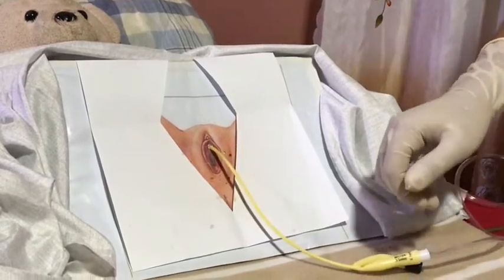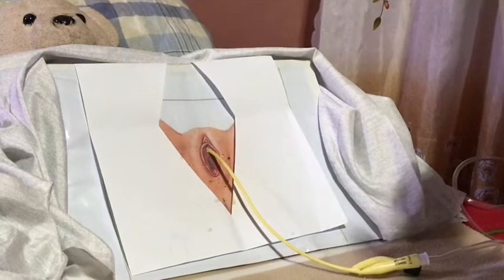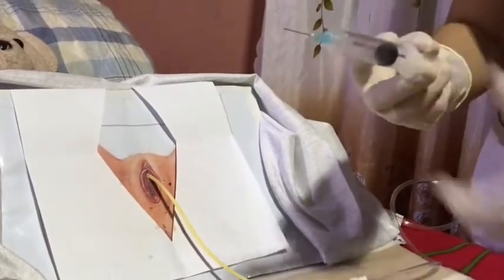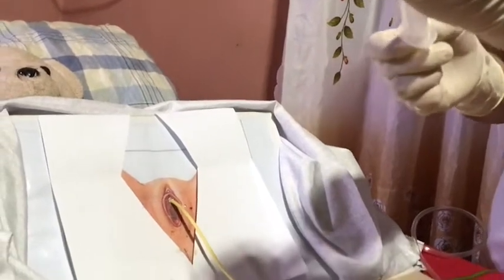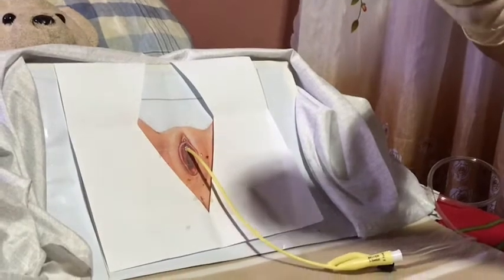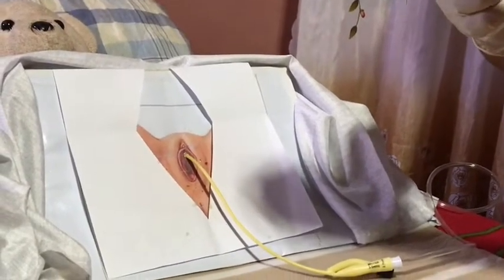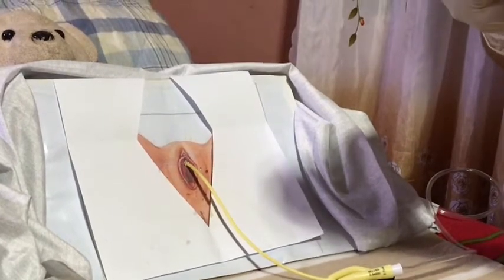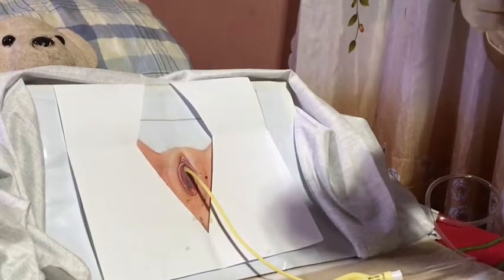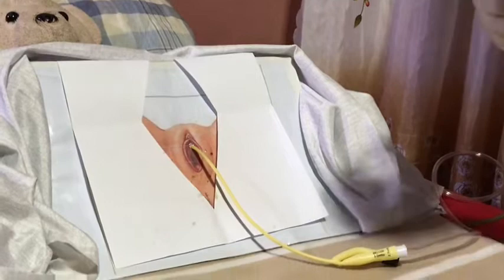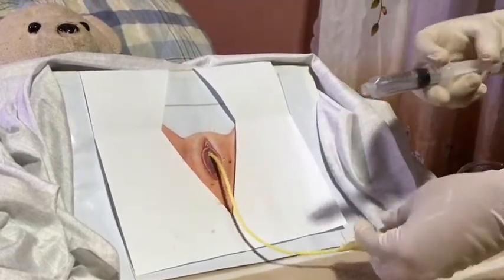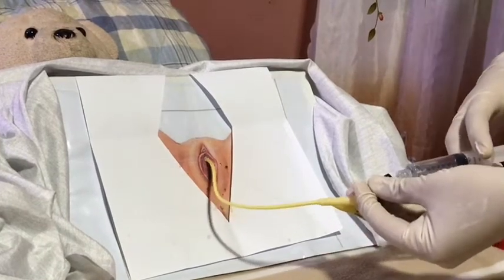Now inflate the balloon using 10 cc of sterile water using a 10 cc syringe. Now inflate the balloon with the sterile water.